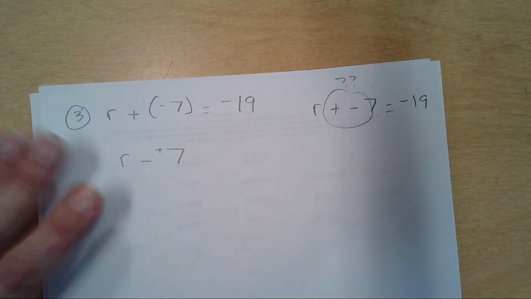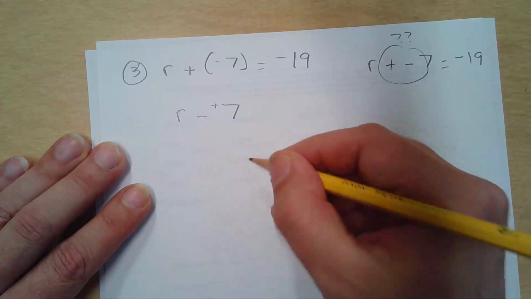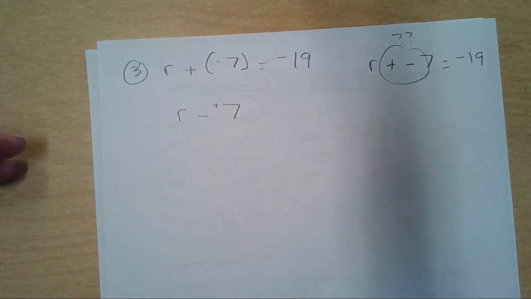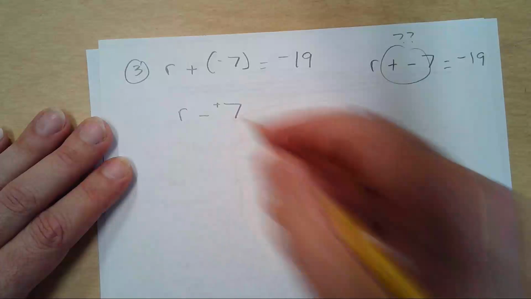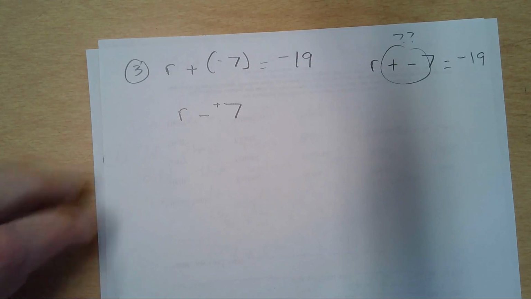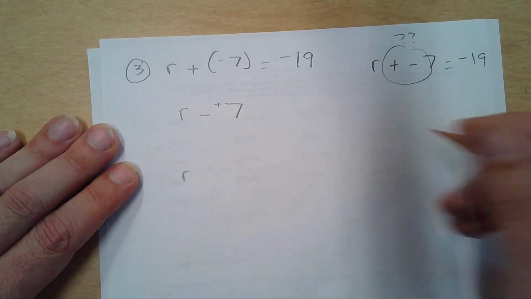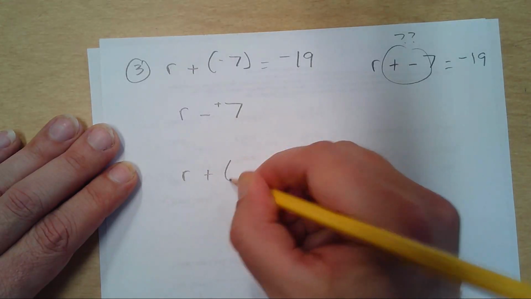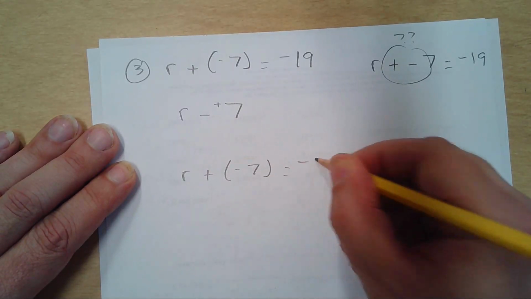But this is one and the same. Adding a negative 7 is the same thing as subtracting a positive 7. Either way, how would I undo this step here? What do I need to do to solve this equation? Subtract positive 7 from both sides. If I kept it in this form here, and again, we understand doing the opposite.